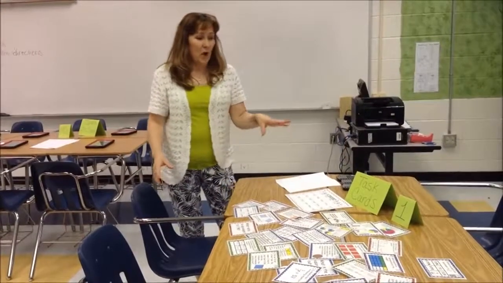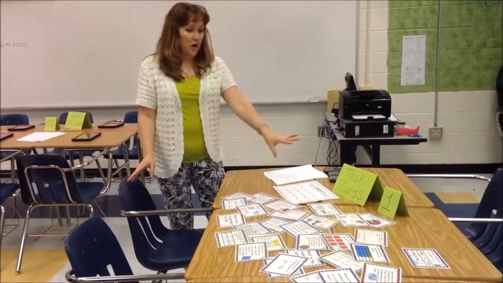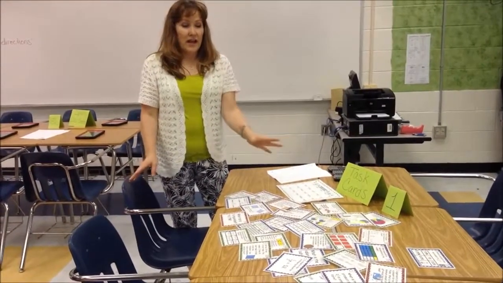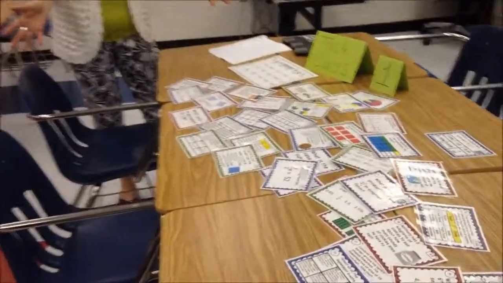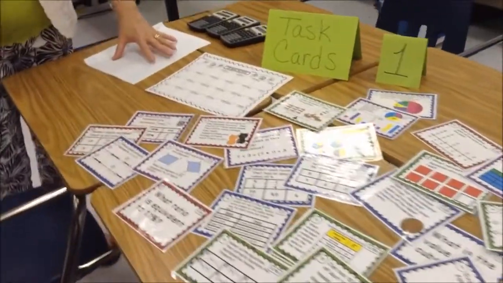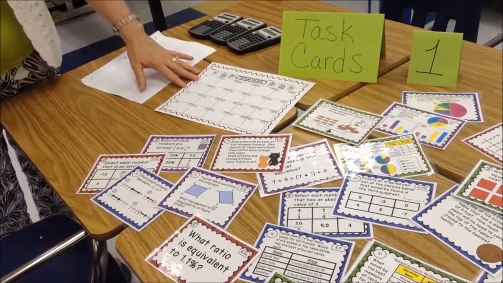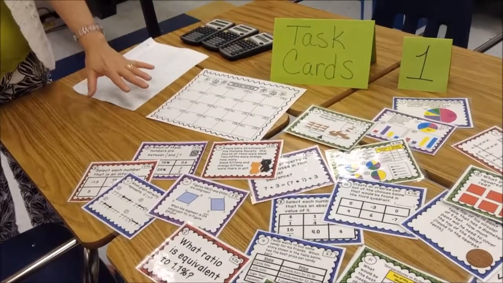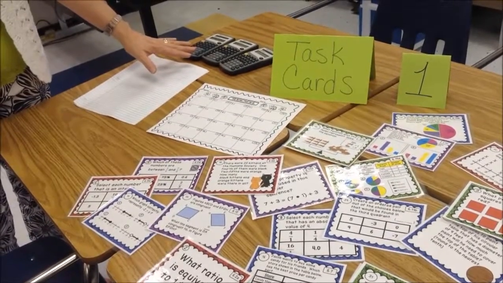One station that we always like to incorporate, especially when we're doing review, is the task card station. And here we have a bunch of task cards laid out. The students can pick them up as they want to pick them up. We always have extra notebook paper here for them to show their work, as well as an answer sheet, so we know exactly what their answer is. We also have calculators if calculators can be used.